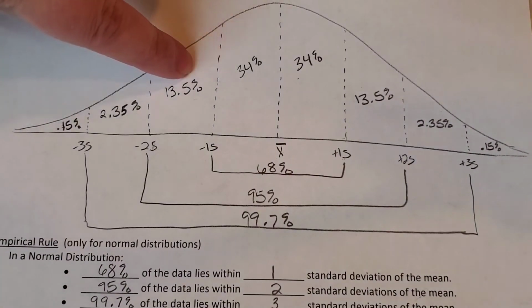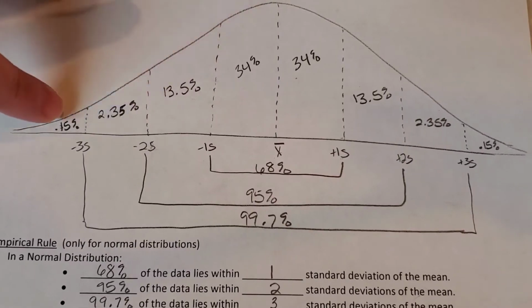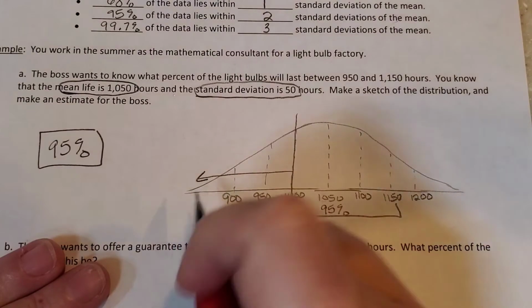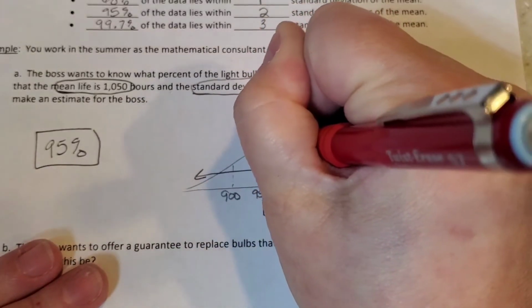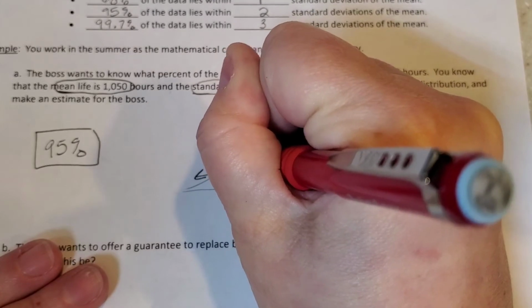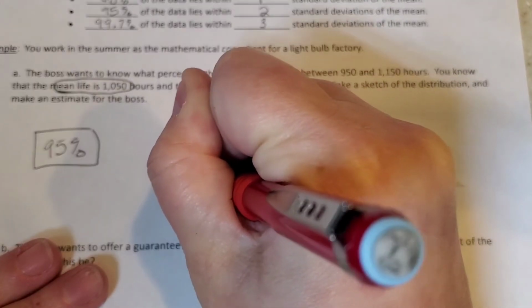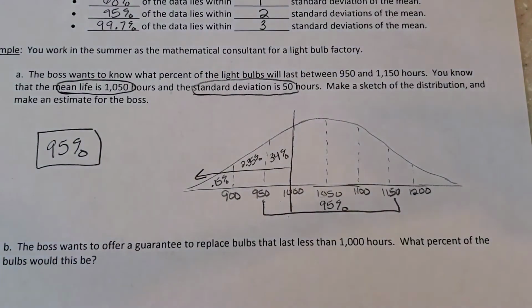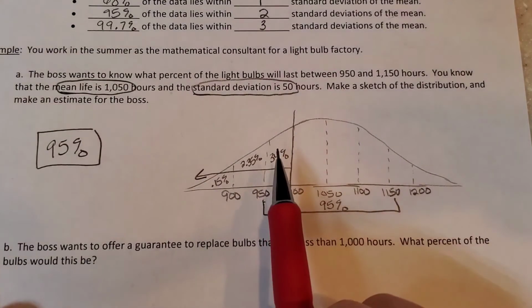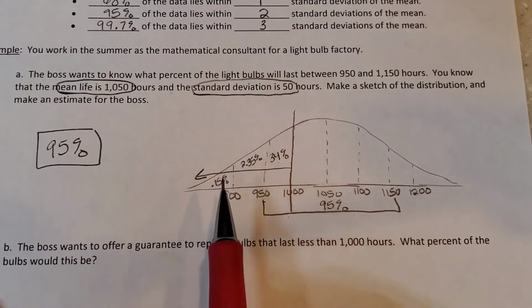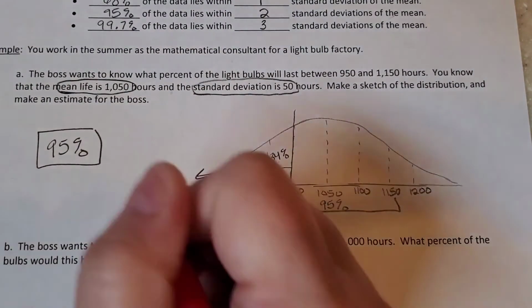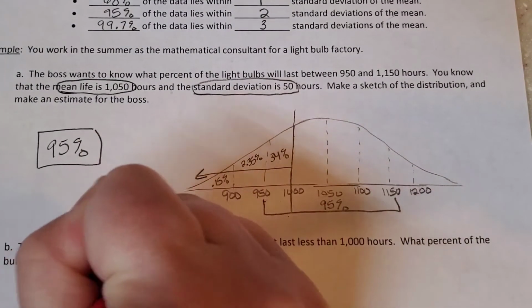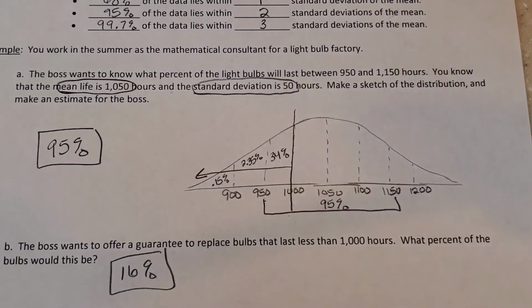Well, remember from our curve, we know that we had 13.5% of the data, 2.35%, and 0.15% in each of these sections. So we had 34% here, we have 2.35% here, and we have 0.15% here. Those percentages never change, so I've just copied them from our big picture above, and now we can just add those up. 34% plus 2.35% plus 0.15% gives us 16% of bulbs will last less than 1,000 hours. So if he's going to give a guarantee, he would be replacing 16% of those bulbs.